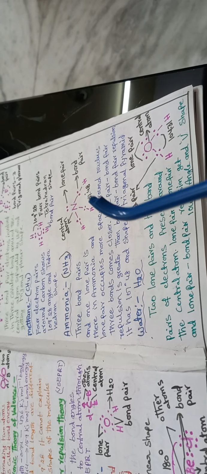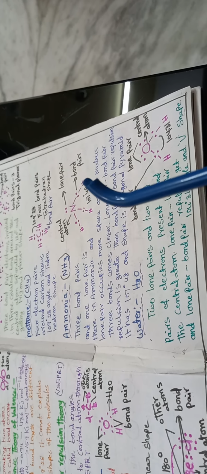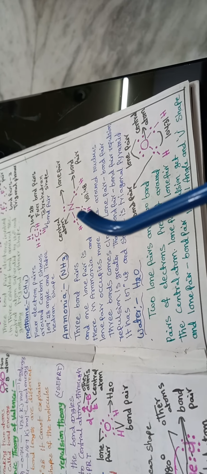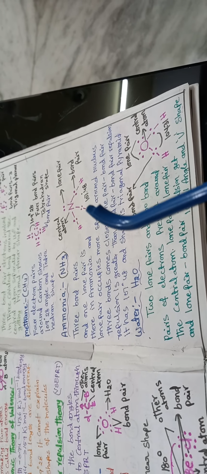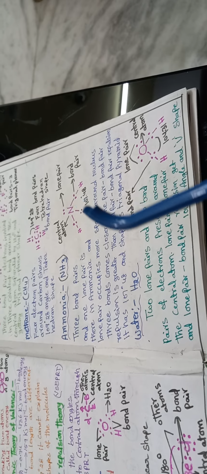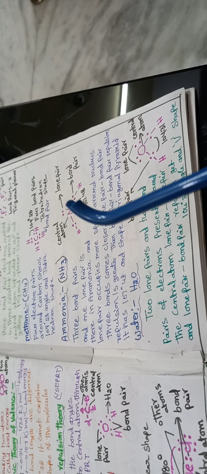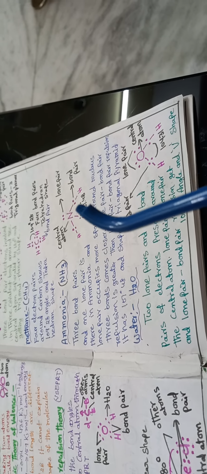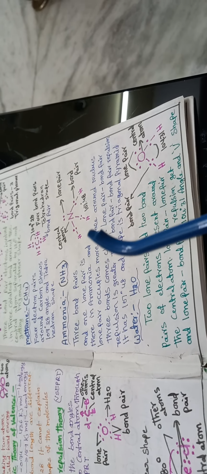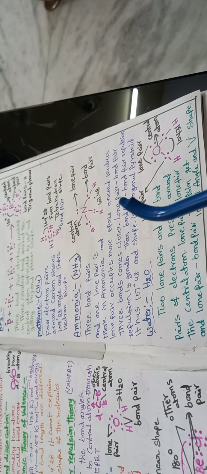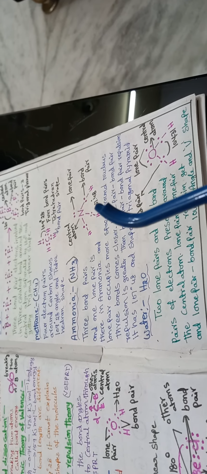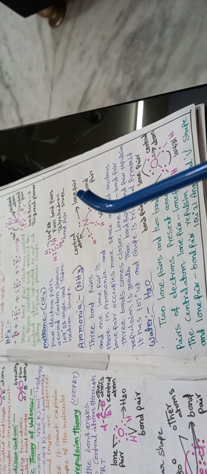And here 2 types of repulsion can be seen: the repulsion between the lone pair and bond pair, and the repulsion between the bond pairs. Okay. So the repulsion between lone pair and bond pair is greater than between bond pairs. So all these hydrogens come to the lower side and these bond pairs come together. Here we can see there is more space around the lone pair.